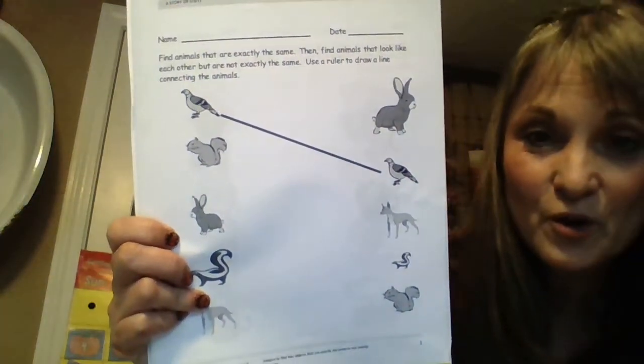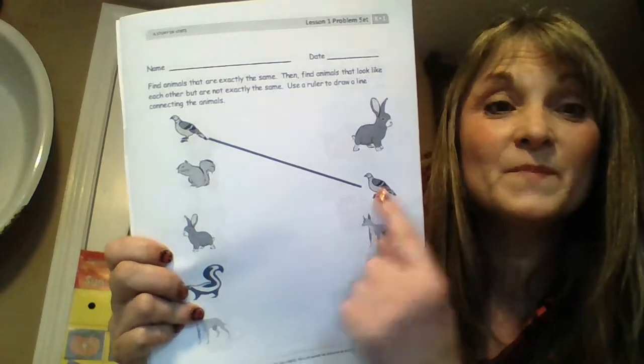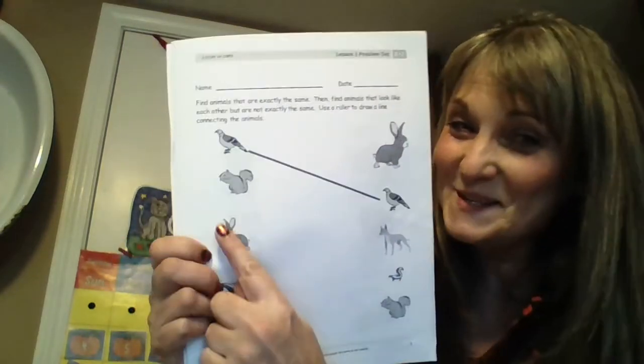What about these two rectangles? Are they exactly the same? They are not exactly the same. There's something about them that's different. One is longer, one is shorter. So, one of the pages here wants you to draw a line. They had a ruler that they used. You're going to use your pencil because it's math.